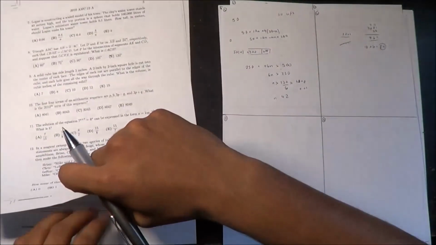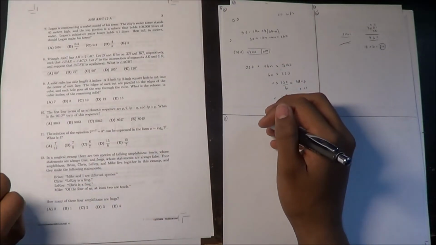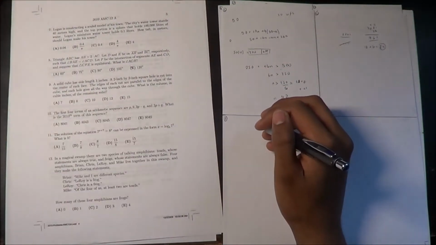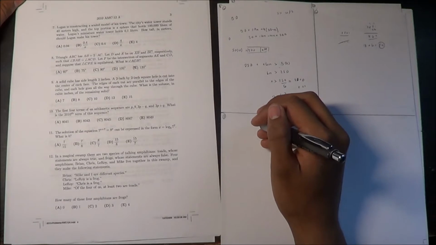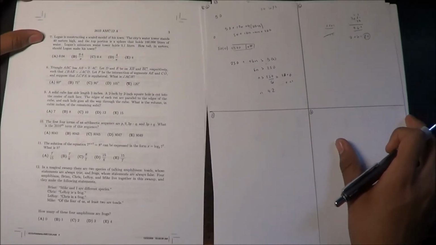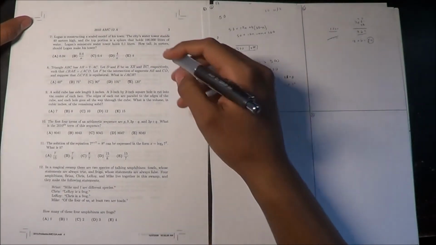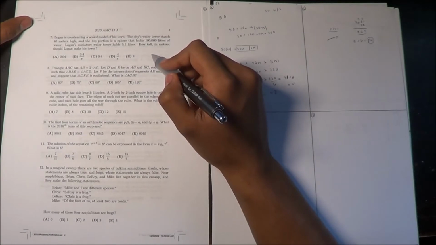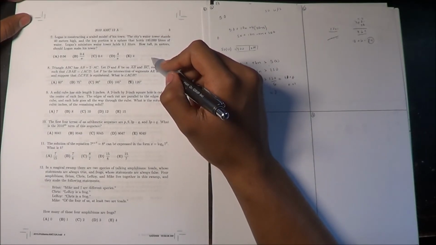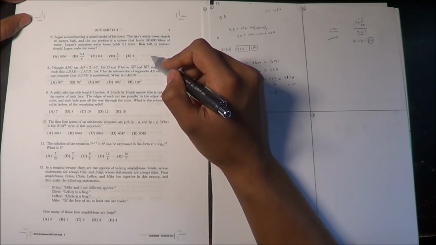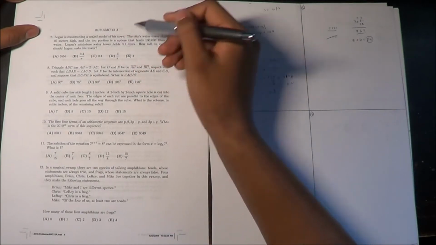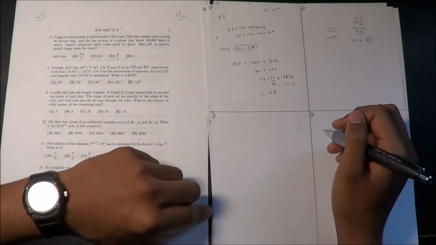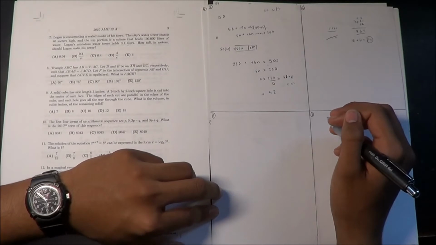We're good on time. Logan has a scale model of his town. The town's water tower is 40 meters high, and the top part is a sphere. His model tower holds 0.1 liters. So how tall should you make it? Okay.